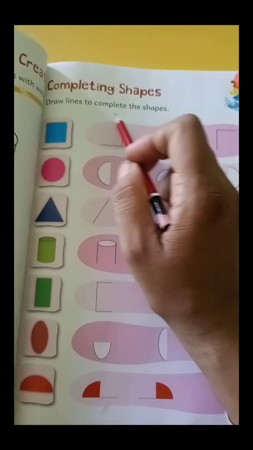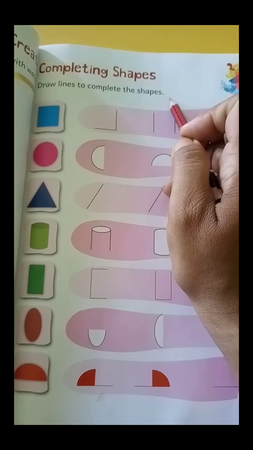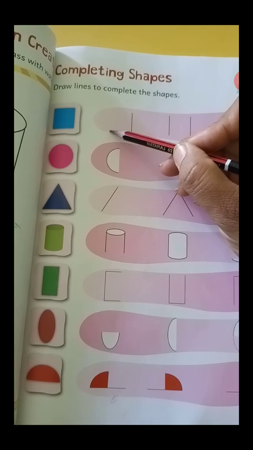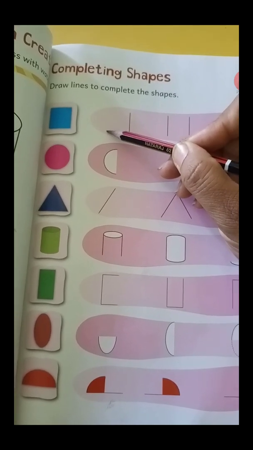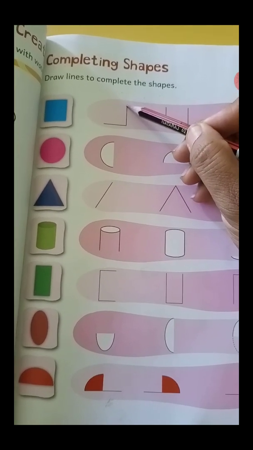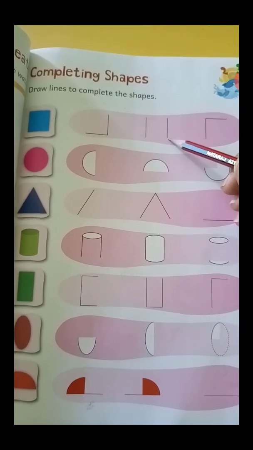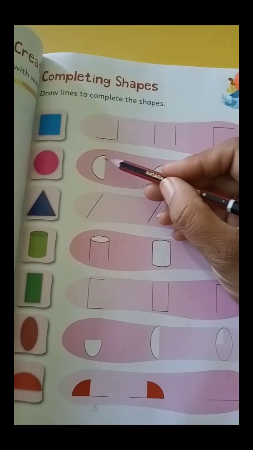Here students should draw the lines to complete the shapes. First shape is square, so complete the shape of square. Firstly, we draw a standing line, after that a sleeping line. Here we draw two sleeping lines and complete the shape of square. In this one, we draw a standing line and a sleeping line and complete the square shape.